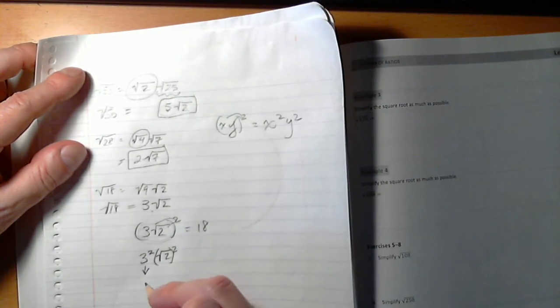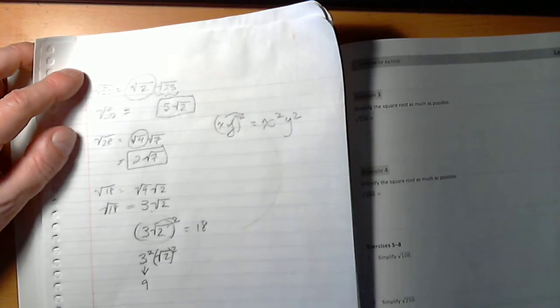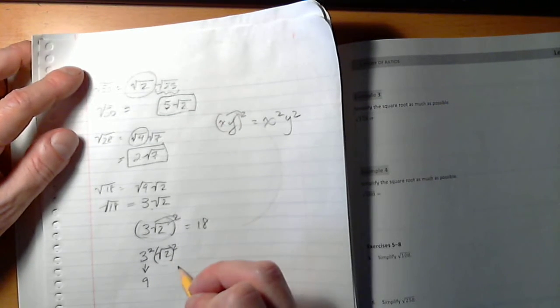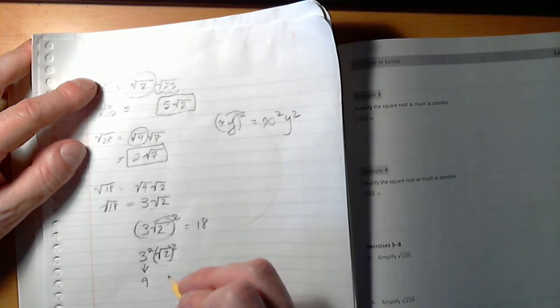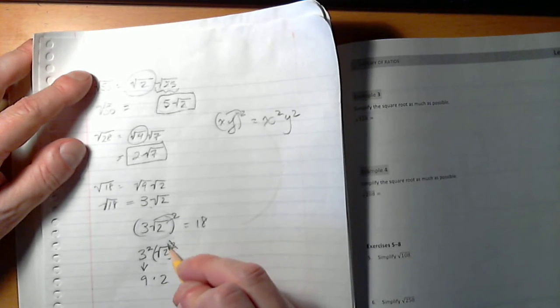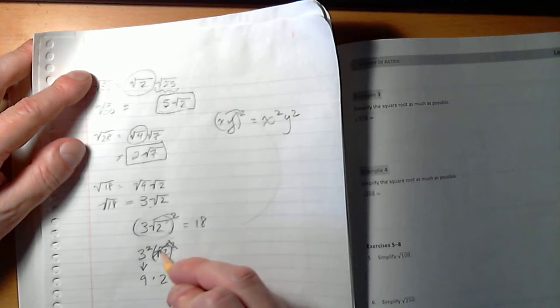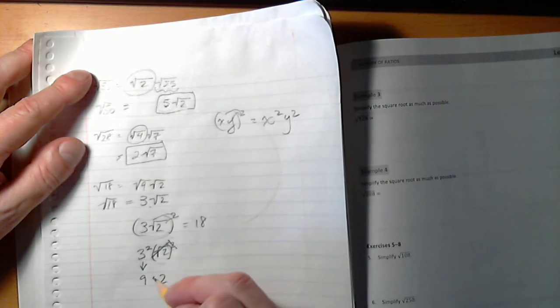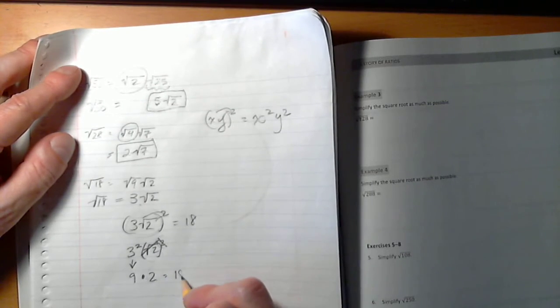So what is 3 squared? Well, that's 9. What is the square root of 2 squared? That's 2, because the 2 as the exponent cancels the square root sign, and you have 2. So 9 times 2 is 18.